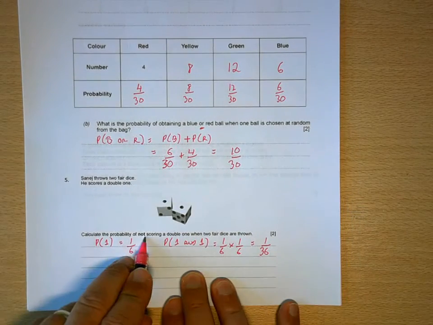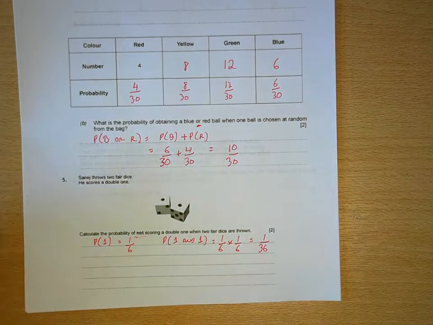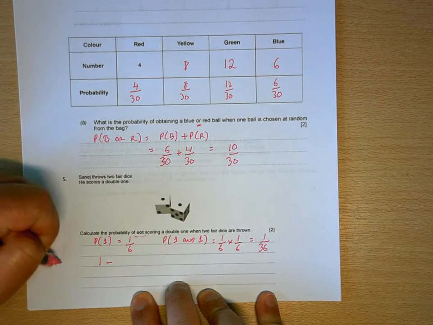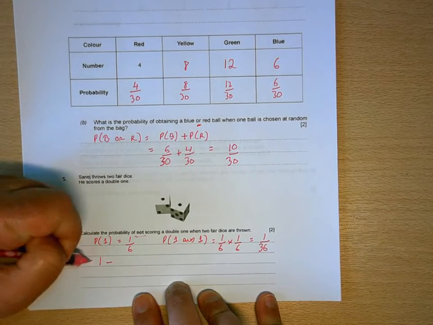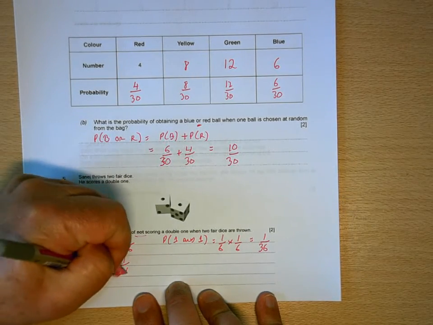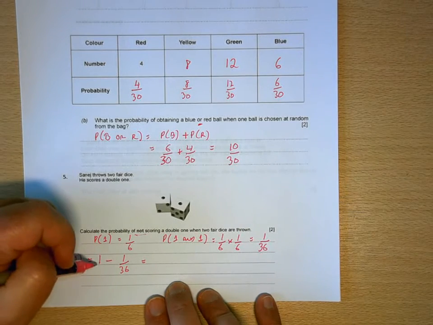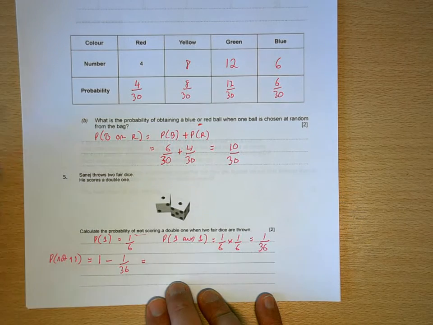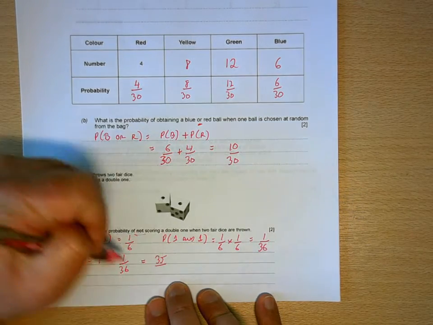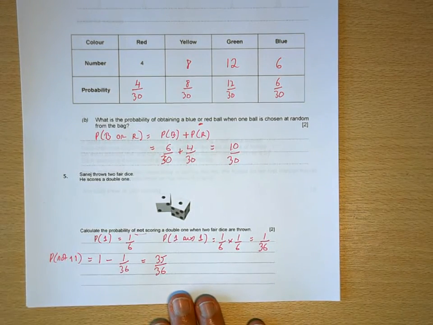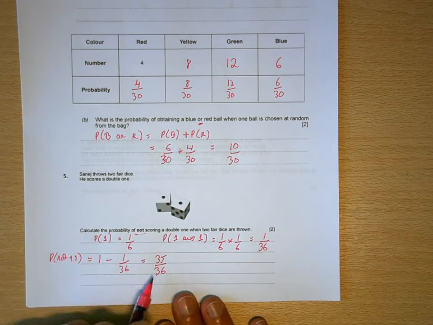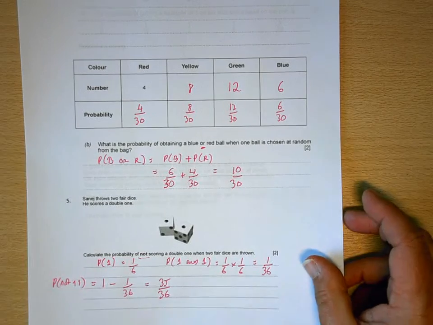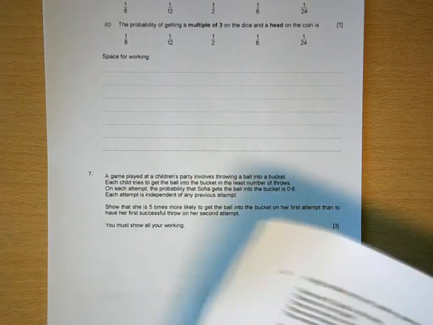So the probability of not scoring a double 1 is going to be the difference between that and 1. So probability not double 1 will be the difference between 1 and 1 out of 36. Well, that means out of the 36 outcomes, 1 of them is a double 1, so 35 of them aren't double 1s. So the probability of you not getting a 1-1 is 35 out of 36. It's much more likely that you're not going to get double 1 than you are going to get a double 1.